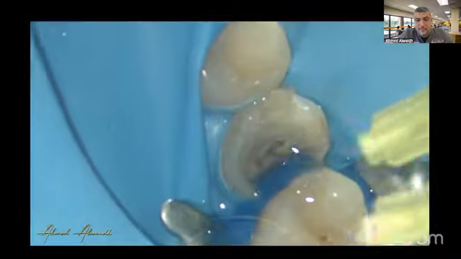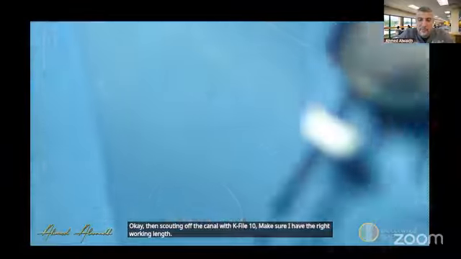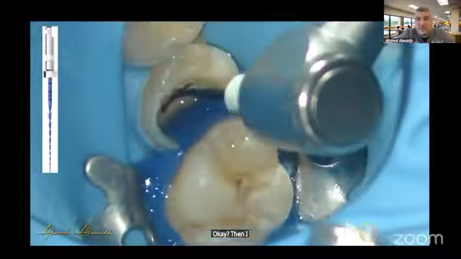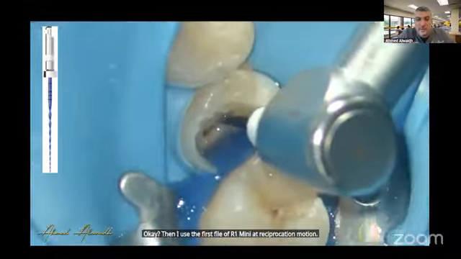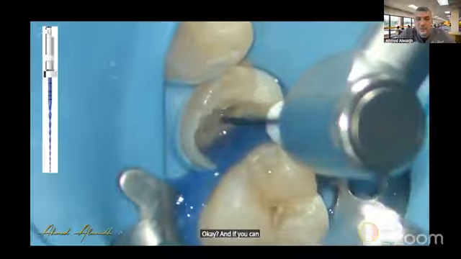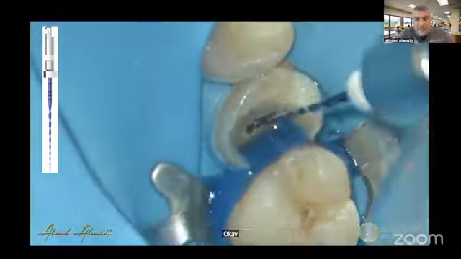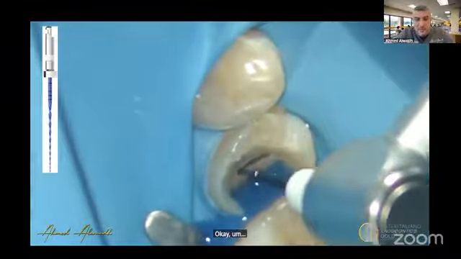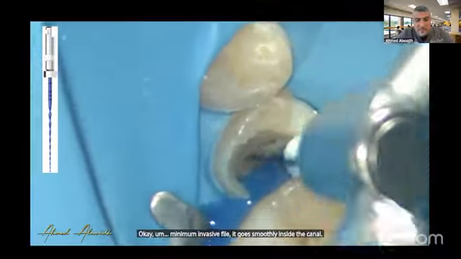Then scouting of the canal with a K file 10, making sure I have the right working length. Then I use the first file, the R1 mini, in reciprocation motion. And if you can see, it goes smoothly inside the canal. It's a very thin, minimally invasive file.